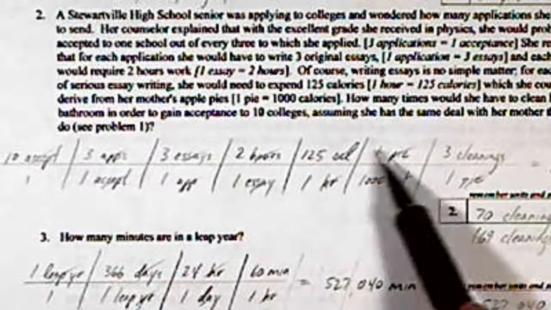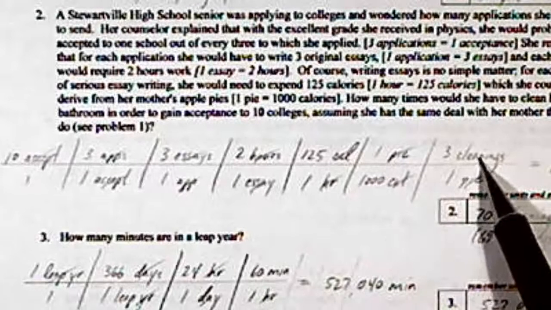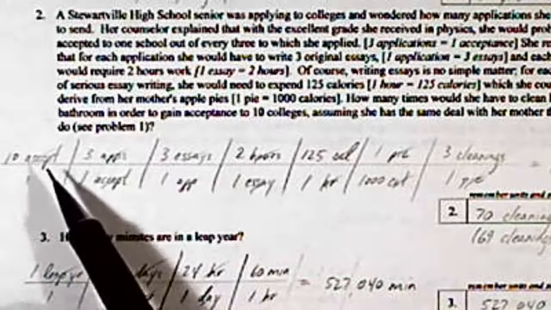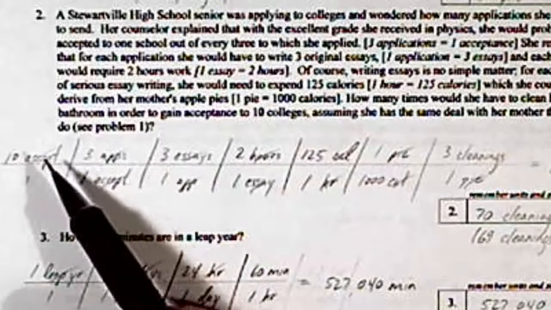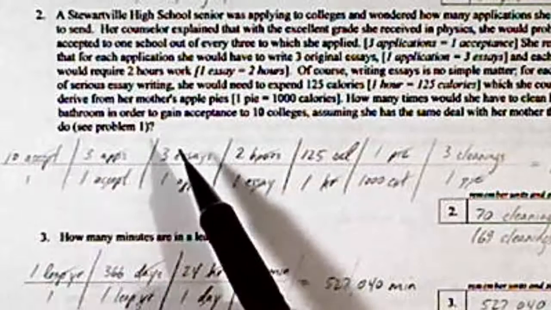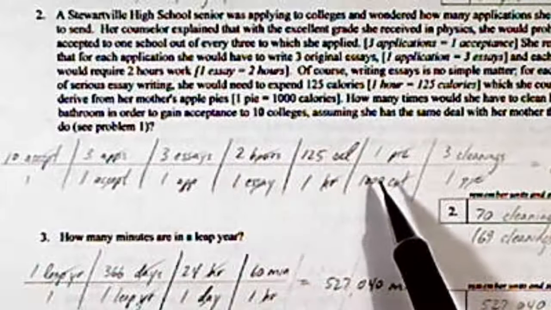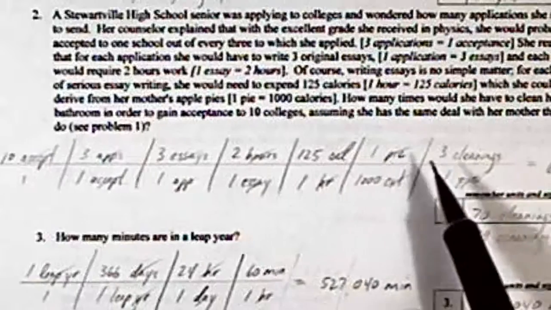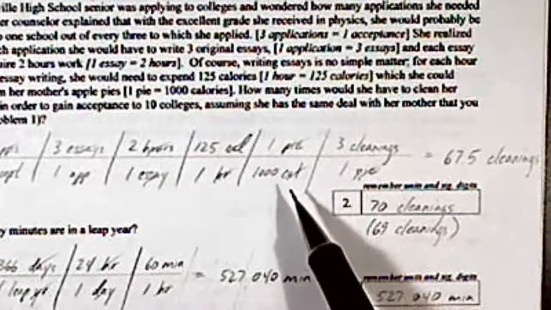Going through here, I've crossed out all of the units except cleanings. And in order to figure out the total, I'll just go through and in a single step in my calculator, I'll just say 10 times 3 times 3 times 2 times 125 since they're all on top. Then divide by 1,000 because that's on the bottom. Multiply by 3, and I get 67.5 cleanings.